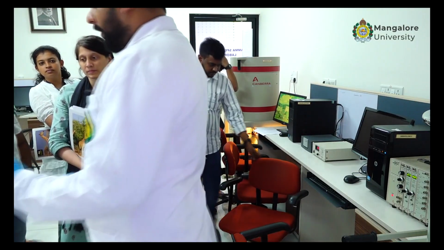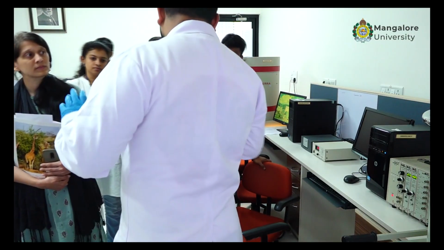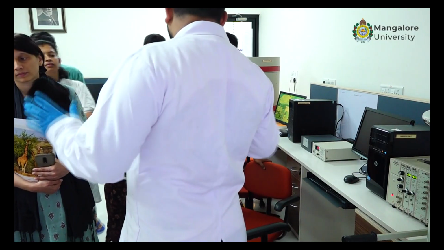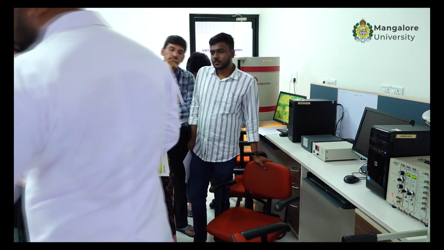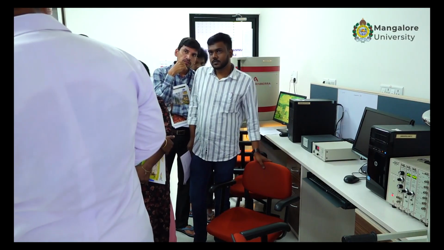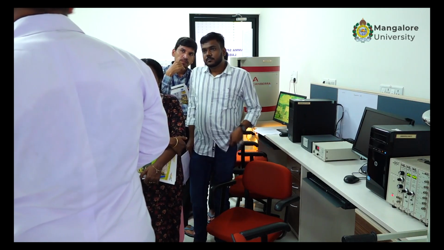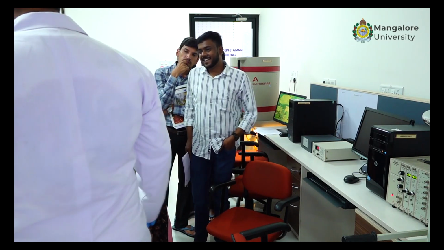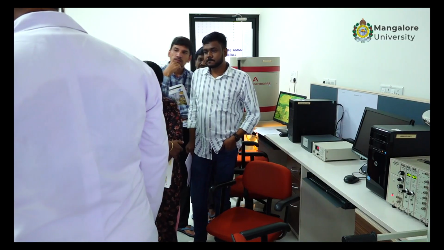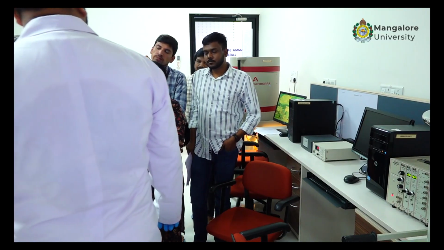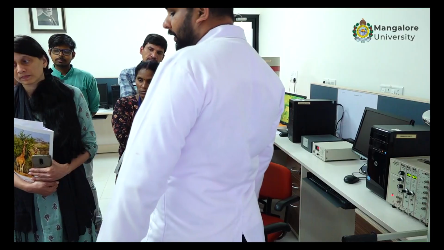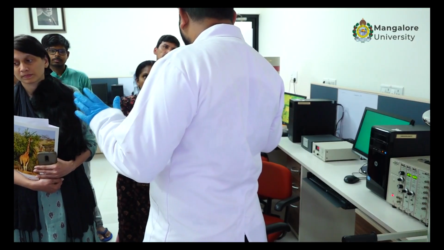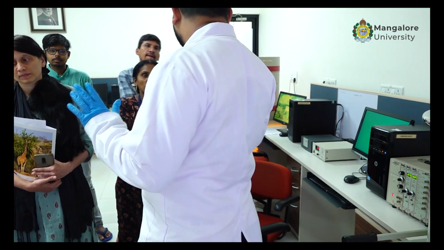This is basically the sample that the IAEA gives us. They don't tell us anything. They just give the values of the standards. They will give the value of one swipe sample which has activity, and then they say you have to analyze and give us the results.